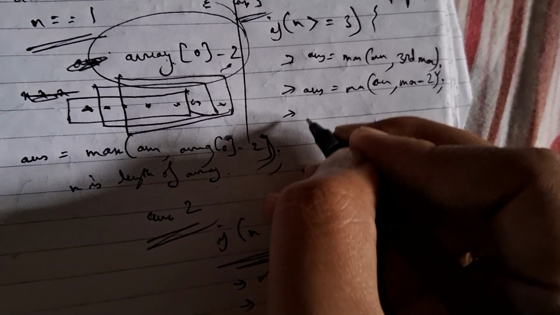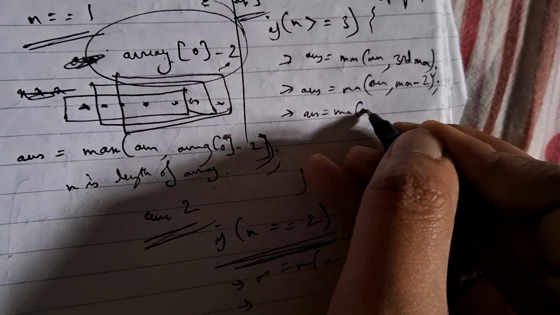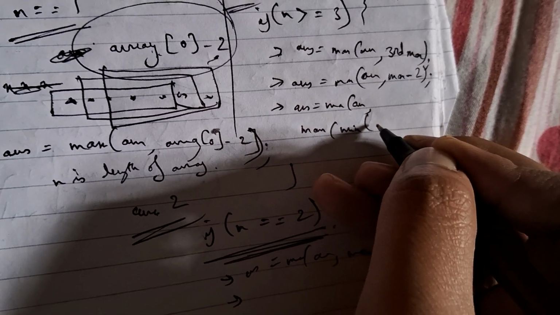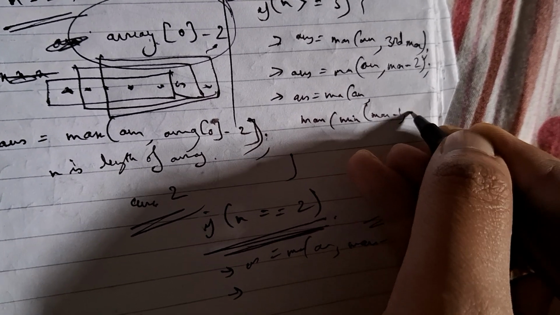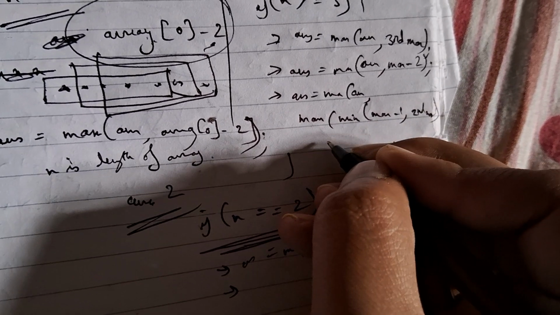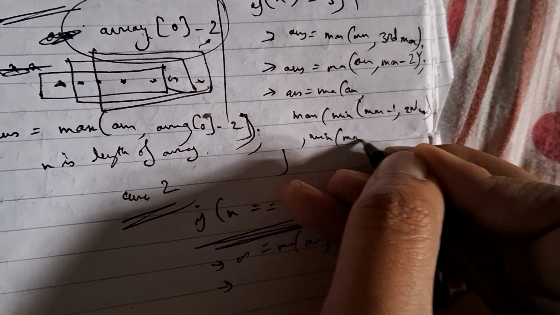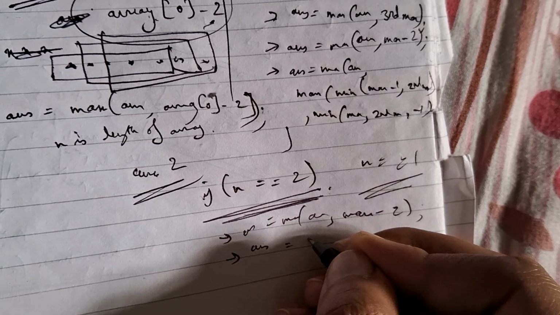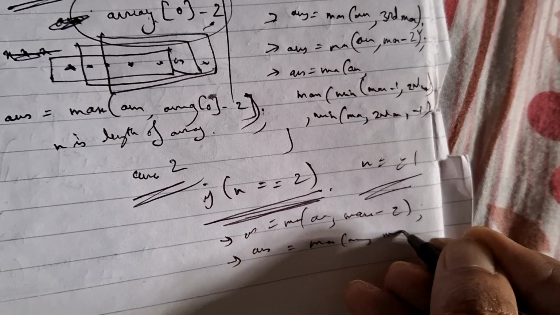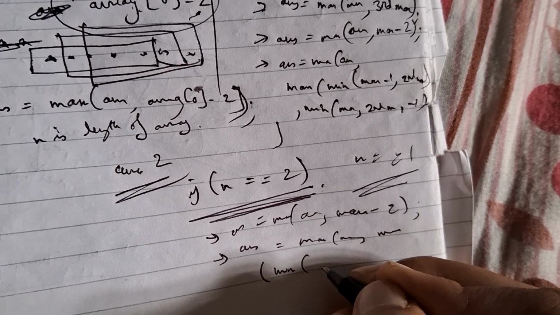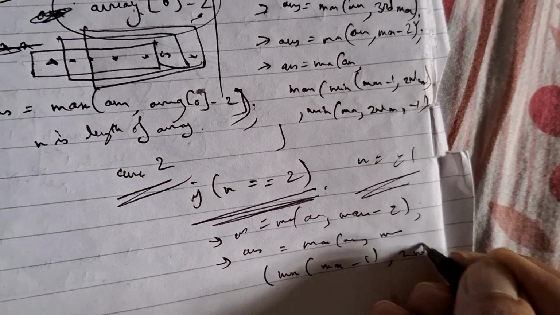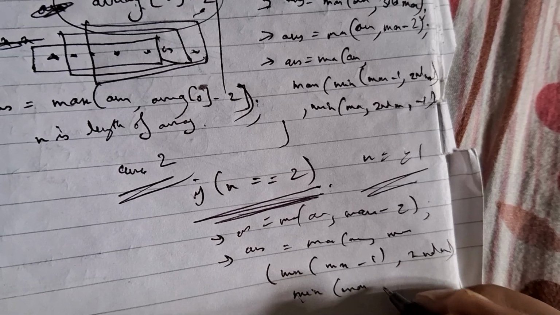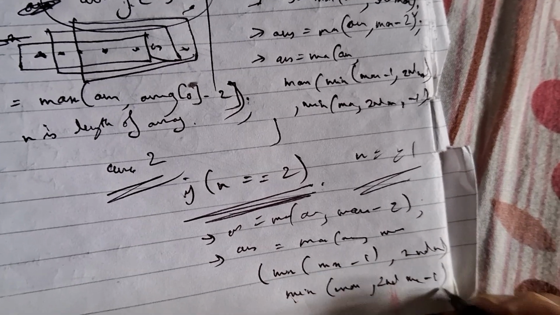So answer is equal to maximum of answer comma, and there are two possibilities: minimum of maximum minus 1 comma second max, and minimum of maximum comma second max minus 1, right? Similarly, the same thing: the maximum of answer comma maximum of minimum of maximum minus 1 comma second max, and minimum of maximum comma second max minus 1, right?